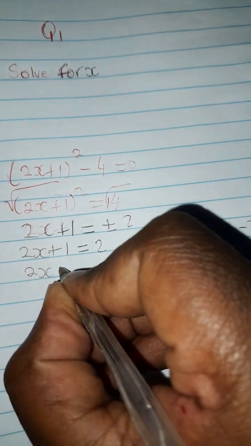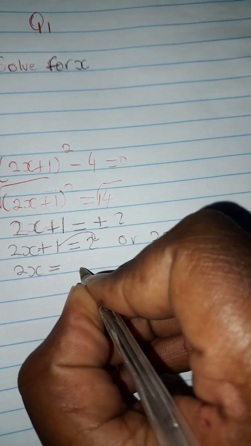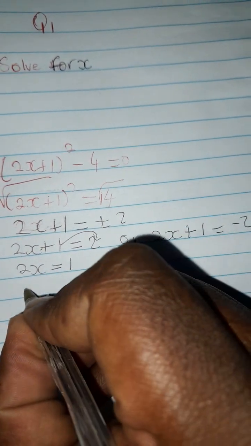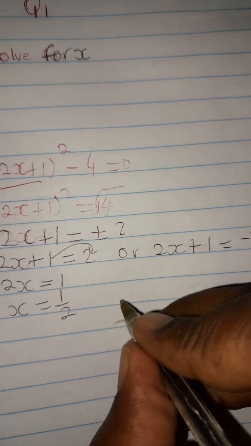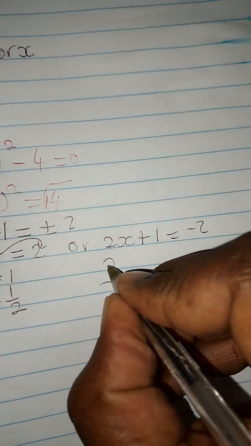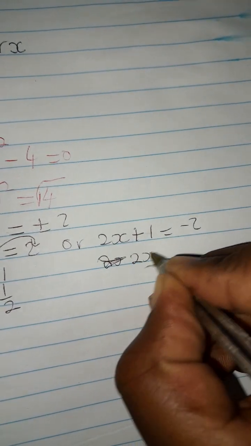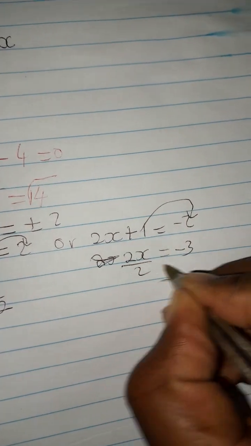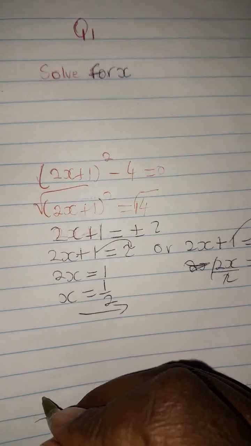In this case, we have 2x equals, when you take 1 to the other side, 2 minus 1, because when you transpose a positive number, it becomes negative. So 2 minus 1 will be 1. Divide both sides by 2, and we have a half. Then for the other one, we have 2x, and when you transpose 1 to the other side, it becomes negative 3. So we divide both sides by 2. So x is a half, or x is negative 3 over 2.